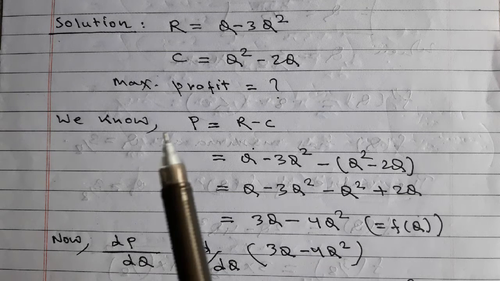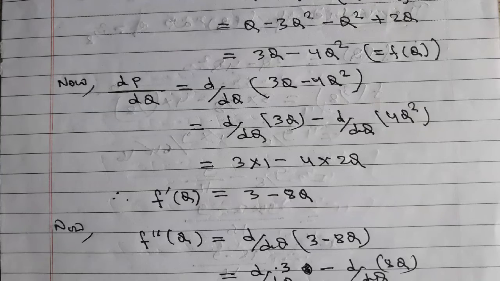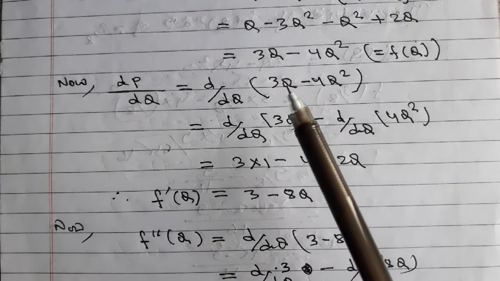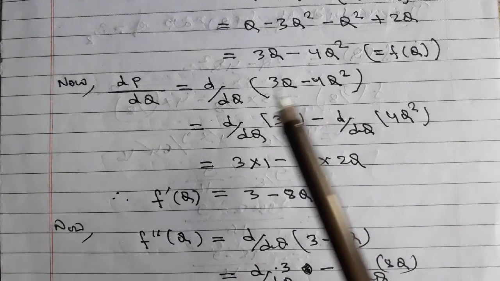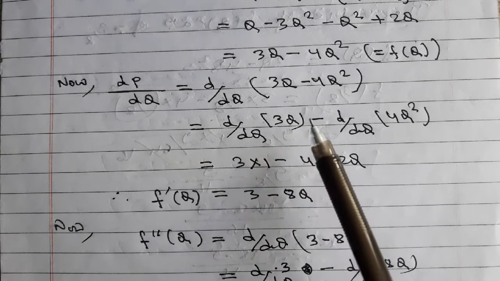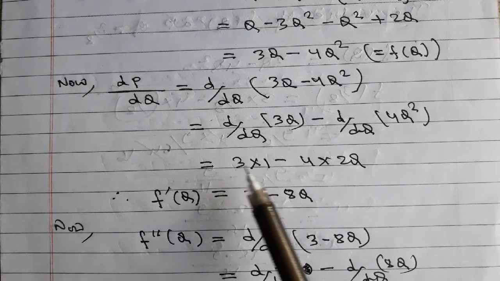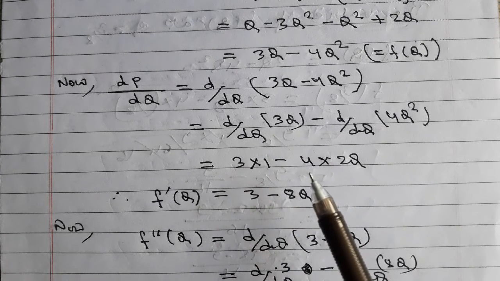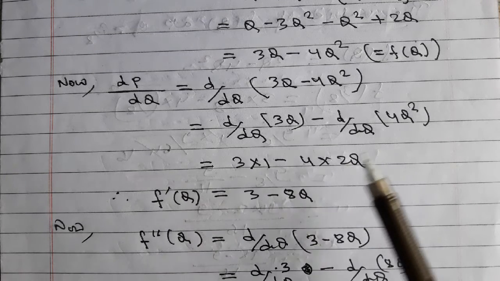Now dP by dQ, that means derivative of the profit function with respect to Q. dP by dQ is equal to d by dQ of P. P means 3Q minus 4Q square. d by dQ of 3Q minus d by dQ of 4Q square. So there are two terms. So we have to find the derivative of the first term minus the derivative of the second term, which is d by dQ of 3Q. Derivative of Q is equal to 1. 3 is the coefficient, keeping as it is. 3 into 1, minus 4 is the coefficient, keeping as it is, and the derivative of Q square is 2Q. Therefore, 3 ones are 3, minus 4 twos are 8Q.